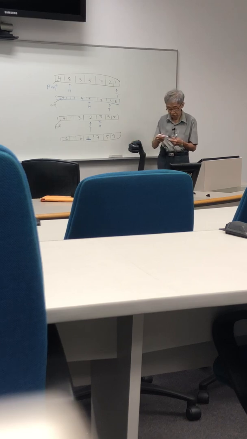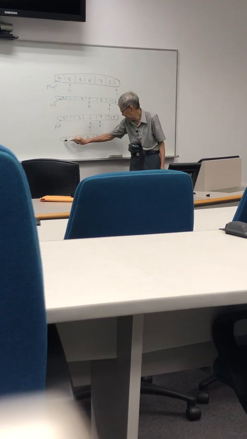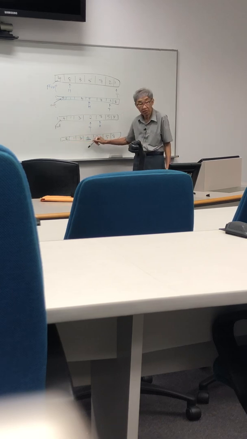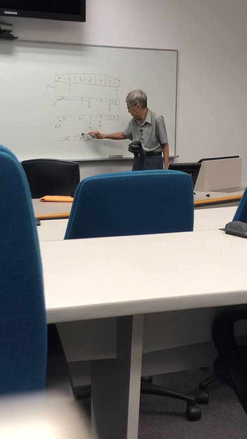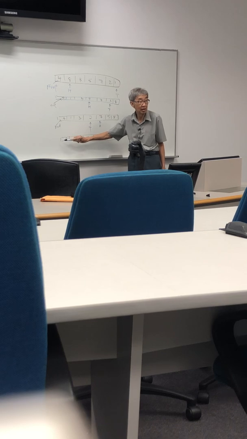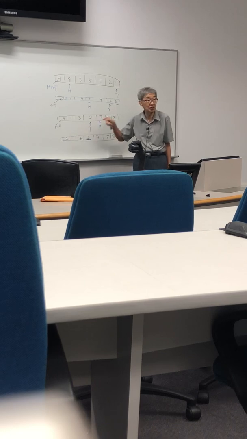Then what is the next step for quicksort? The next step means you will do a partitioning for this subarray, for this part only. Then you will keep doing partitioning for subarrays. The array that you have to partition will be smaller and smaller. Once your subarray is only one element, you don't need to sort.